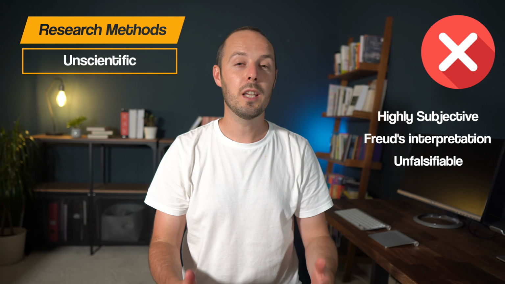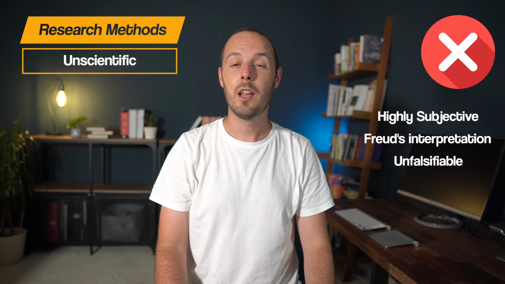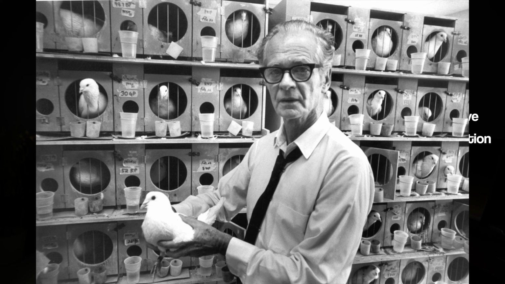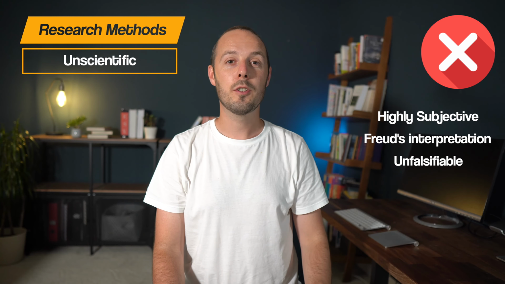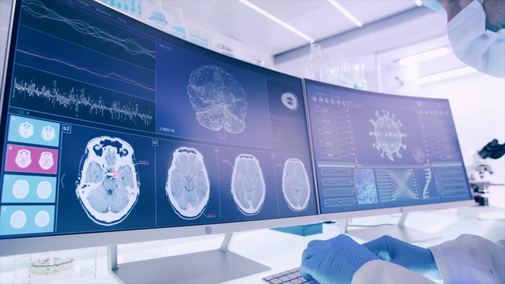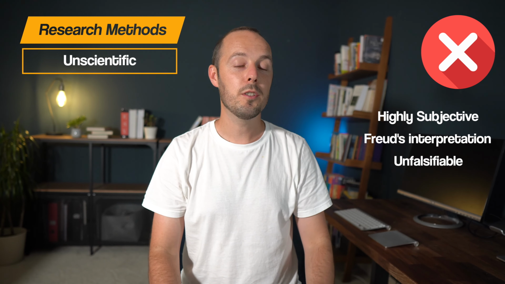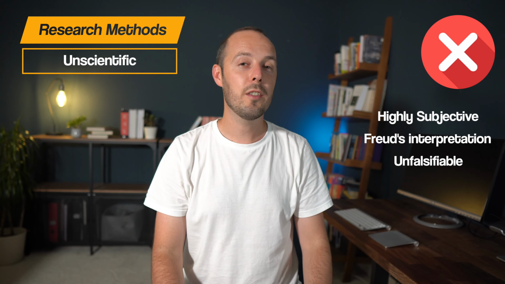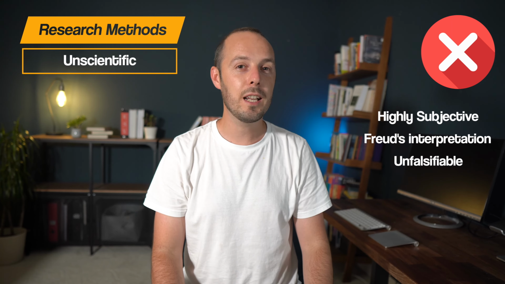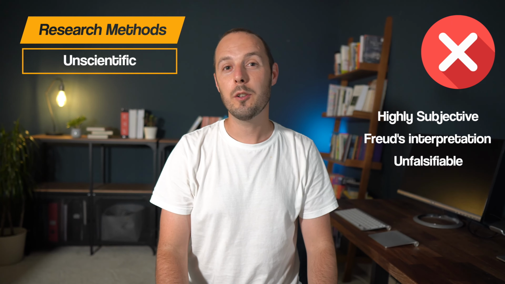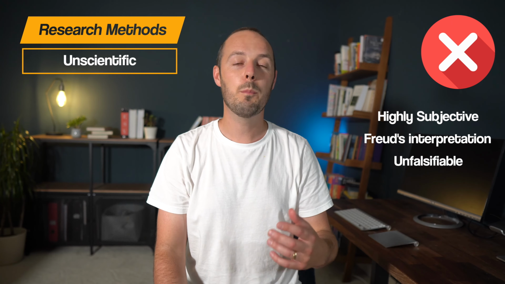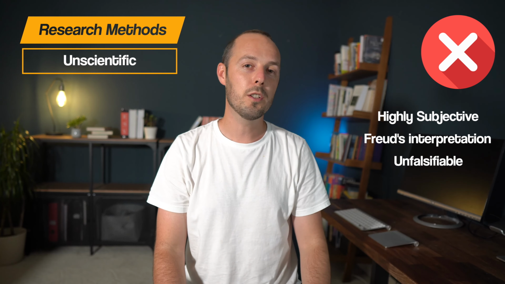This contrasts with the highly scientific methodology of the behaviourist approach, with the objective, falsifiable research of B.F. Skinner, and the biological approach's investigation of the human brain through brain scanning technology. Therefore, taking all of these points together, it could be argued that the psychodynamic approach's explanation of human behaviour is severely questionable, particularly in contrast to other approaches, because of the poor quality of the evidence.